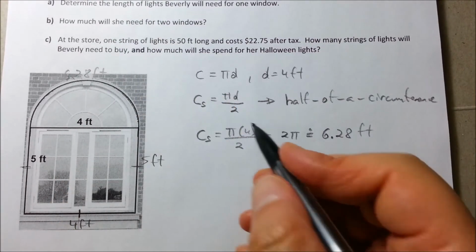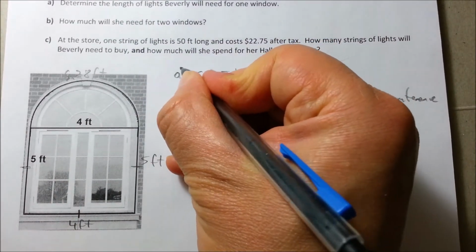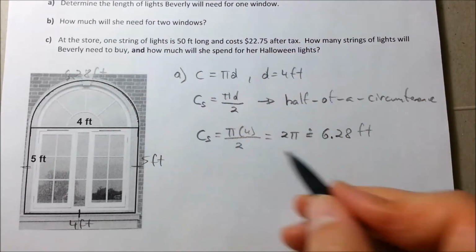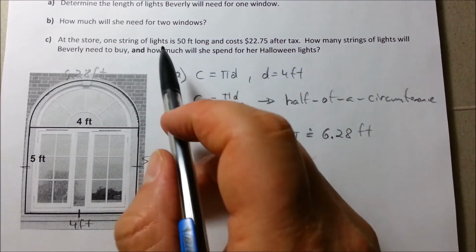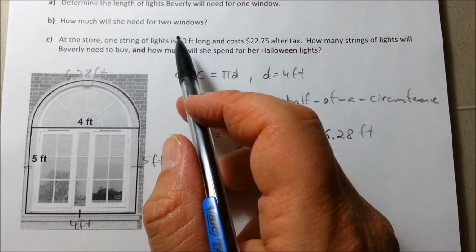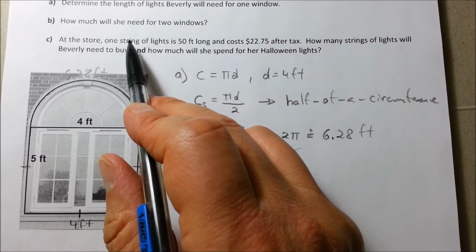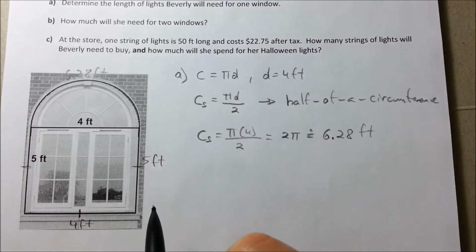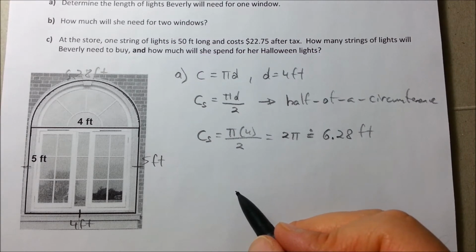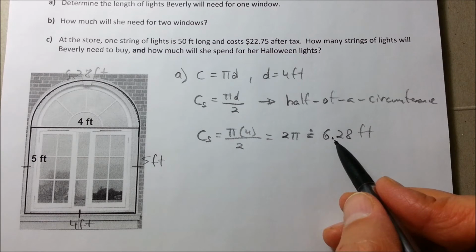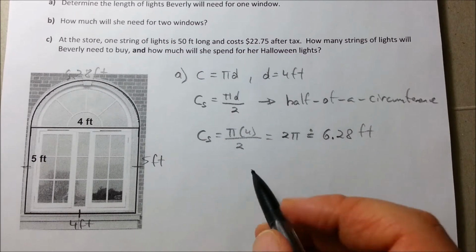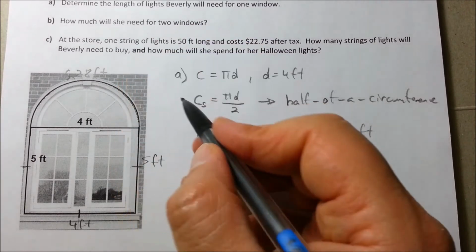Okay, so determine the length. So we've already answered part A. Sorry, I forgot to label this as question A. This is the solution for part A. Right, determine the length of lights Beverly will need for one window. Now, how much will she need for 2 windows? So how much length, I'm assuming she means. Oh, actually we haven't even found out the length of the first one. Sorry, I'm already jumping to the second one.